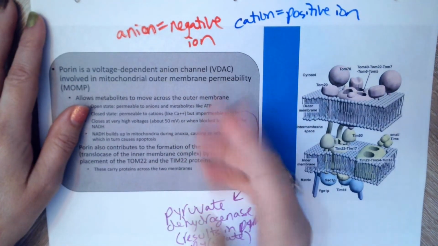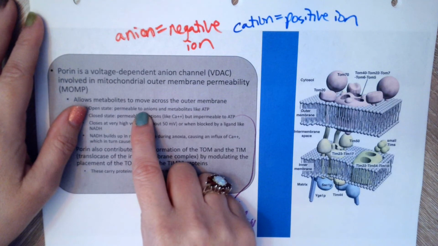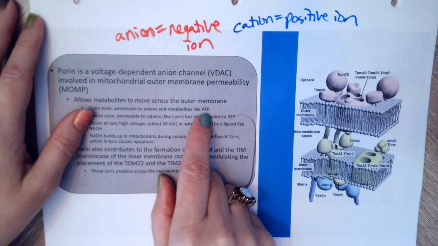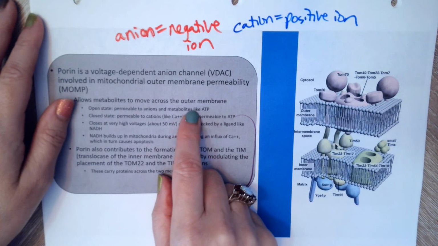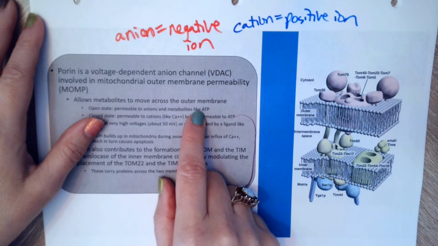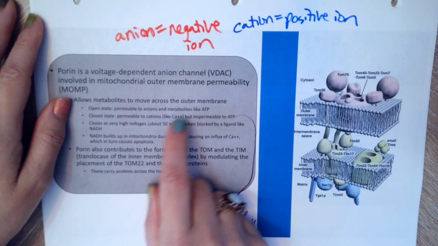So when the porin is open, we're talking about moving anions across, things like ATP. ATP is made inside the mitochondria, and it needs to get out, so it can move out using an open porin.